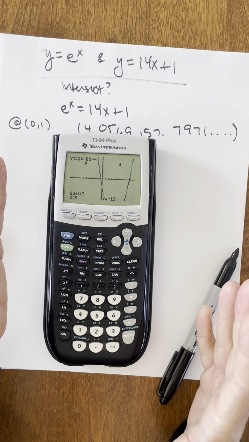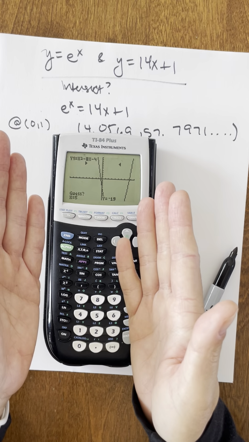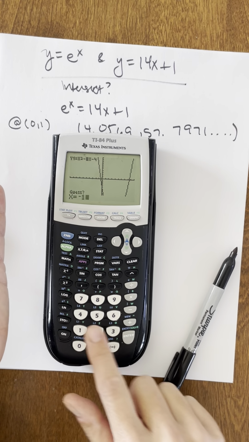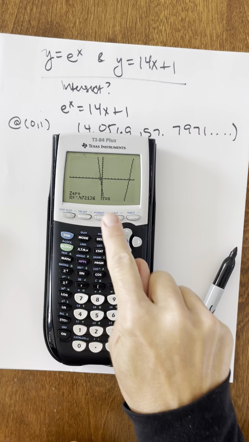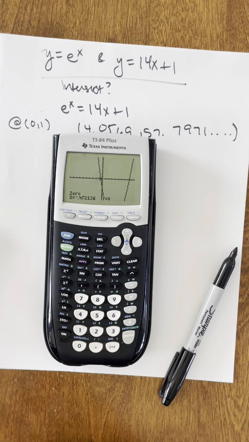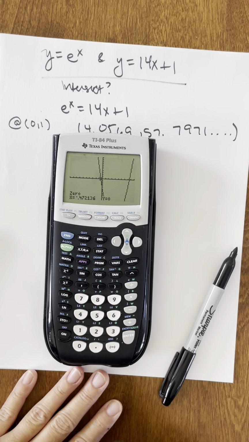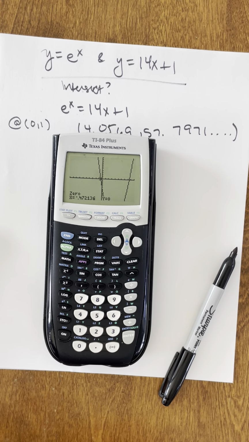And then it asks me to guess. Again, if I made my left and right bound have 2 x-intercepts in the region, it's going to give me the one closest to my guess. So my guess is -1, and it's actually -0.721, comma, we know the y value is 0. So go ahead and pause the video and try to find this right-hand x-intercept right now.